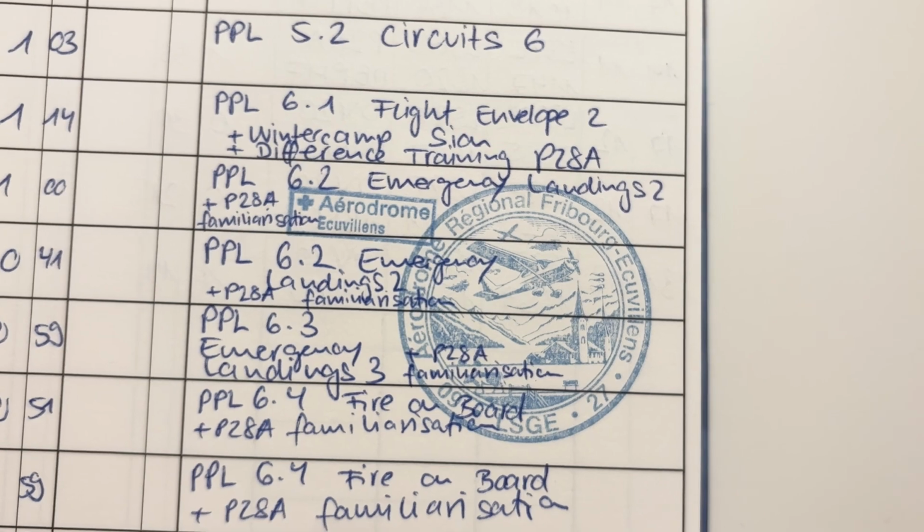Since I'm doing my private pilot license at the moment, I write down the number of each flight lesson and what we did during that lesson. But you can also write down other things. For example, if you have a remark on the weather conditions that were particularly challenging or interesting, if you did a familiarization training or difference training, then you can write that down. If your instructor wants to write an endorsement, he can also write that down there. That's a column where you can write down whatever you want.